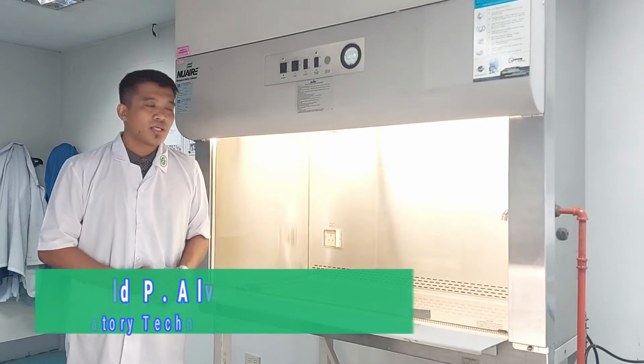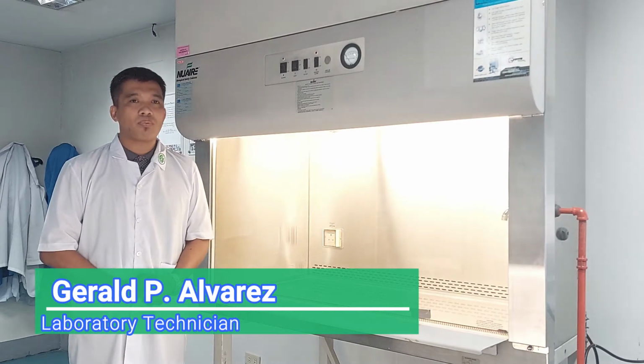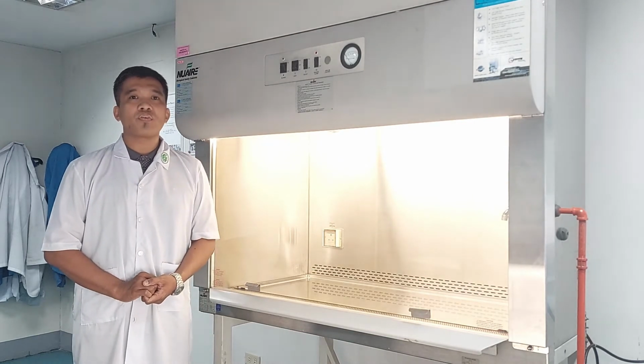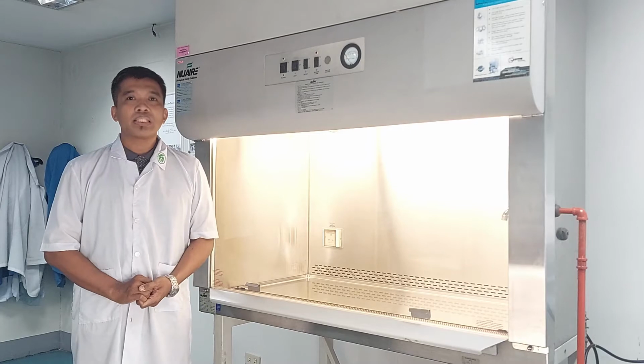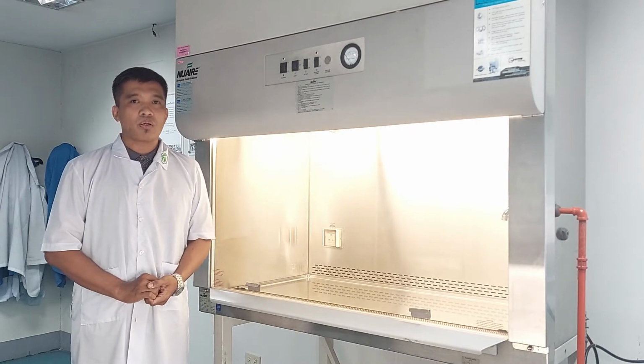Good day, lab mates! Biological Safety Cabinets, or BSC, are parts of engineering control in the laboratory to provide an optimum safe environment for bioscientists' work. This control has been acknowledged as a basic requirement for personnel and product protection.